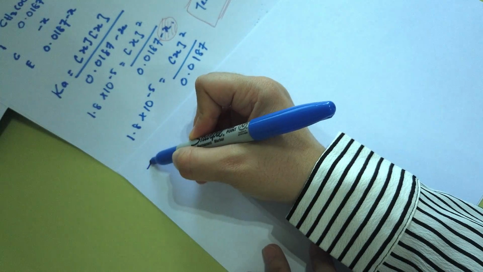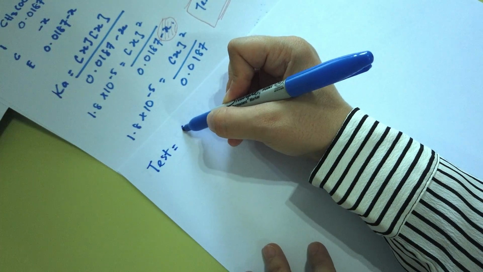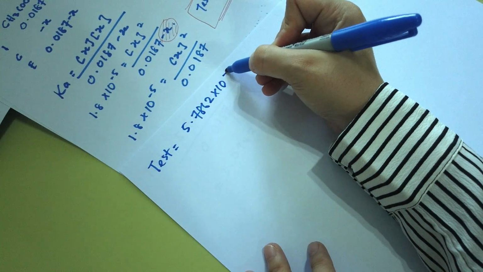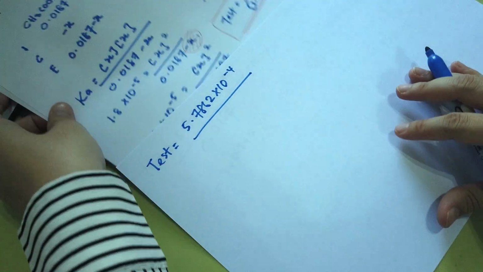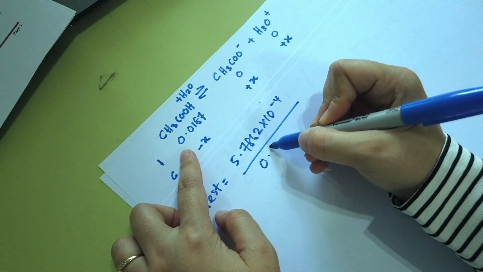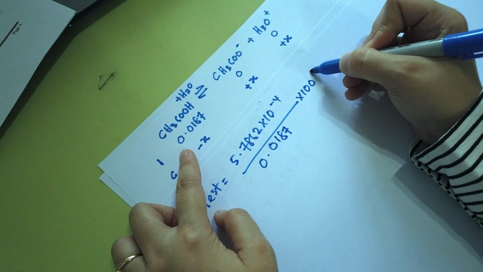Your test is equivalent to your x, 5.7862 times 10 to the power of negative 4, divided by the initial concentration. From your ICE diagram you can see the initial concentration is 0.0187 times 100%.